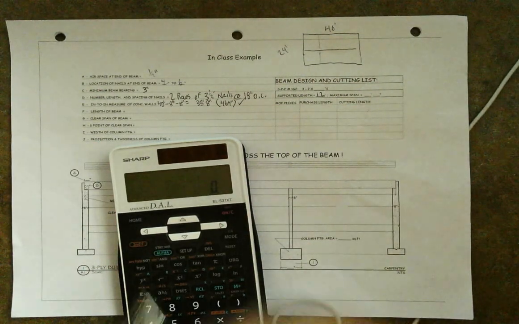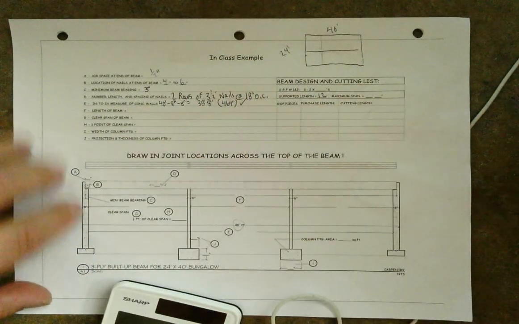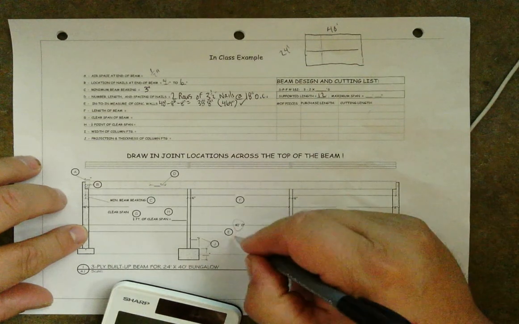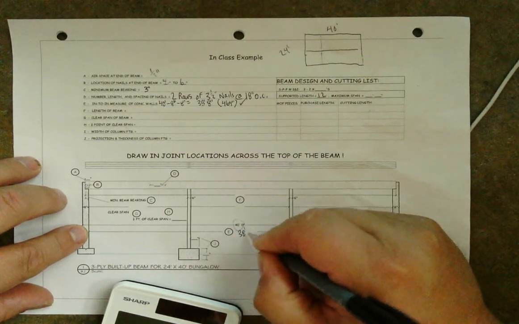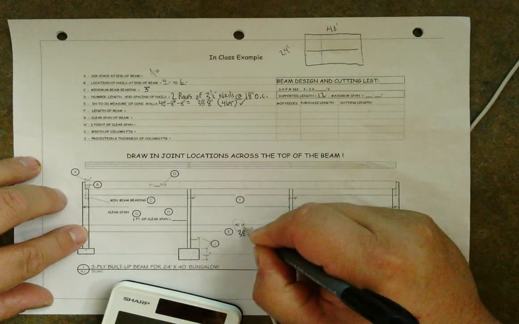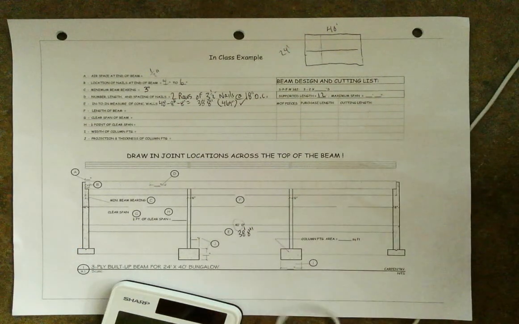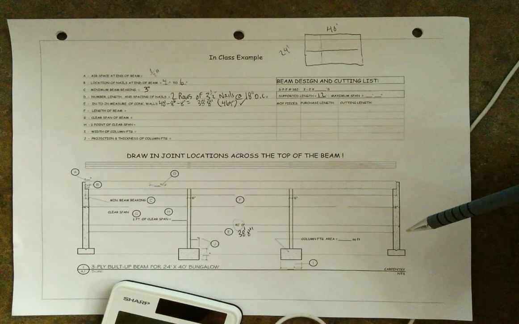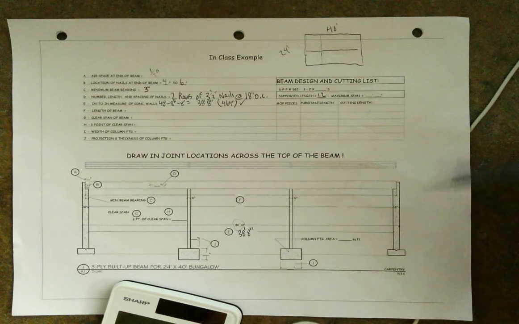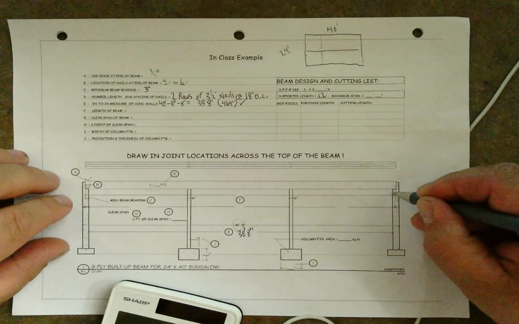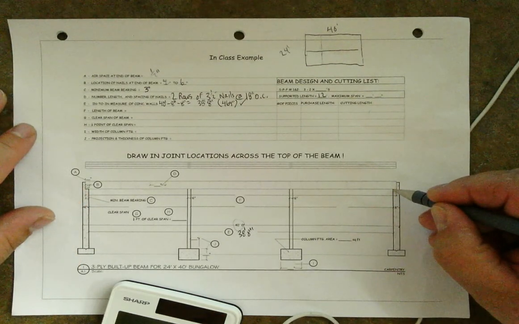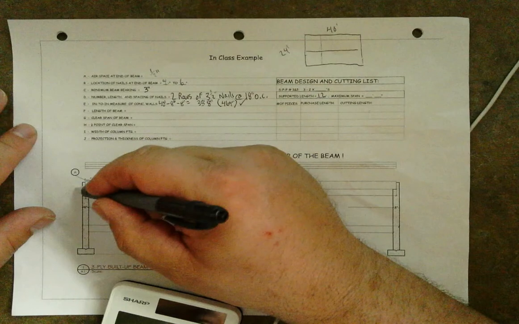Okay. So I can maybe go down to my drawing here and then label that. So the inside to inside dimension is now 38 foot 8 inches. Next thing that I could do there is get the length of the beam. So now I know the distance from inside a foundation to inside a foundation. So to get the length of the beam, I just have to include the bearing here and the bearing there.